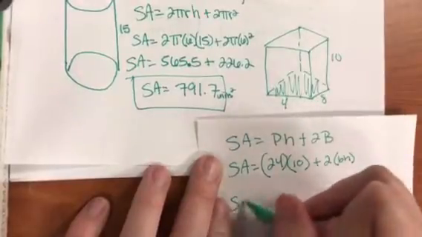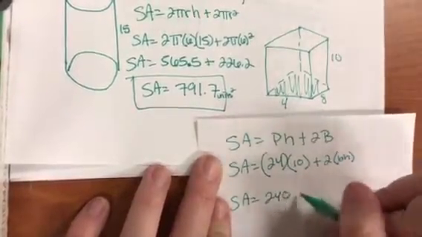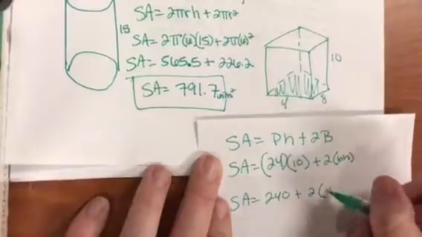So first off, we know the lateral area was 240. I'm just going to put that in. 2 times 4 times 8.